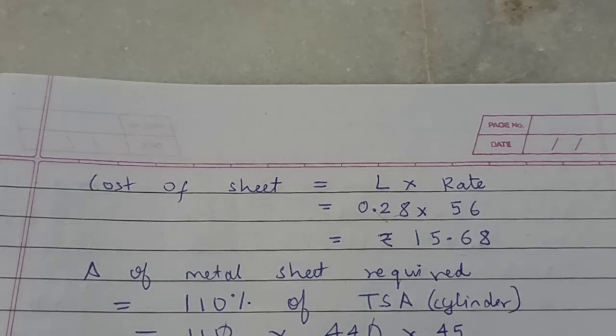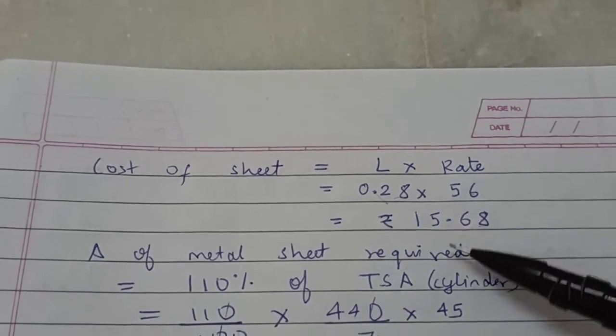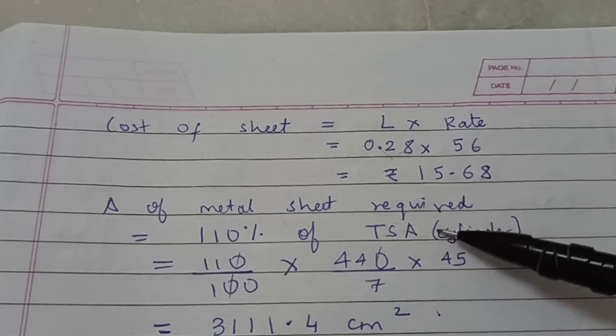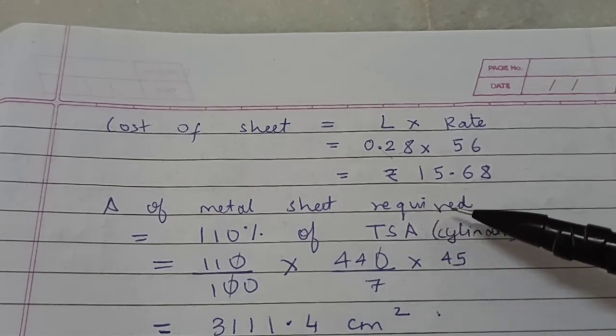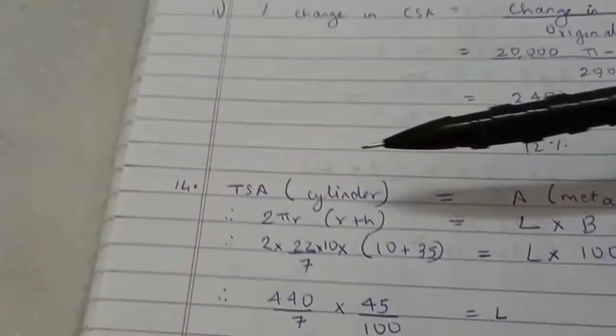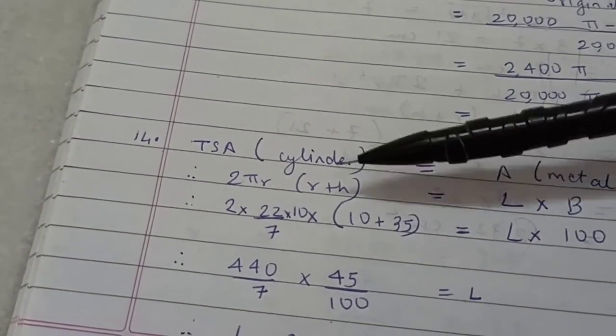They said that 10% of it is wasted. Of it means what? Of the original area. So I can say that the area of metal sheet required or to be purchased is 110% of the total surface area of cylinder. 10% extra for wastage. What's the TSA of the cylinder? Well, use the formula 2πr(r + h) and substitute the values, or just take it from here.